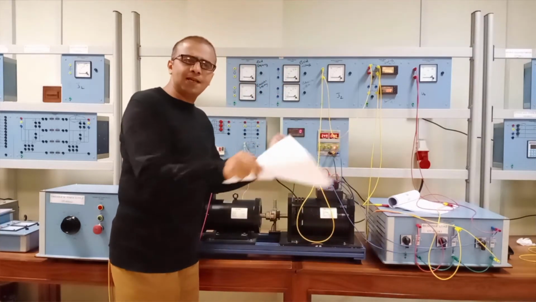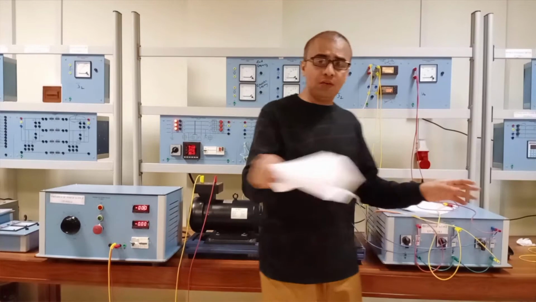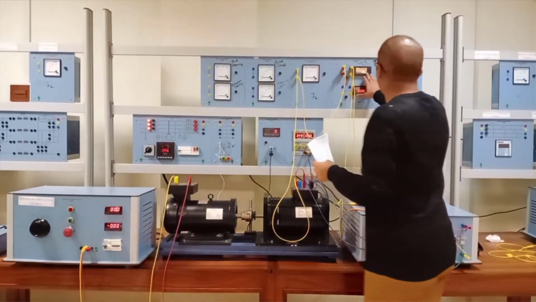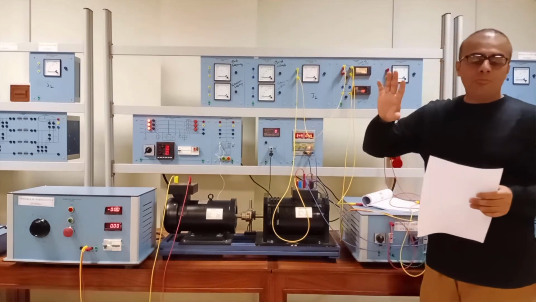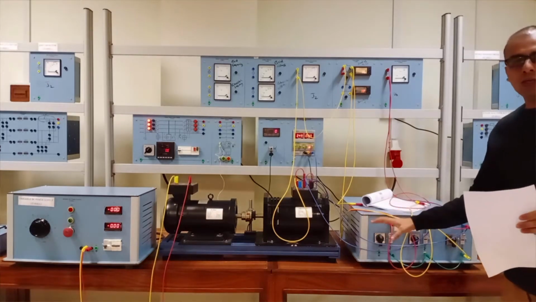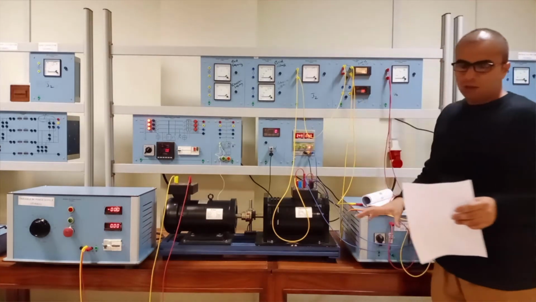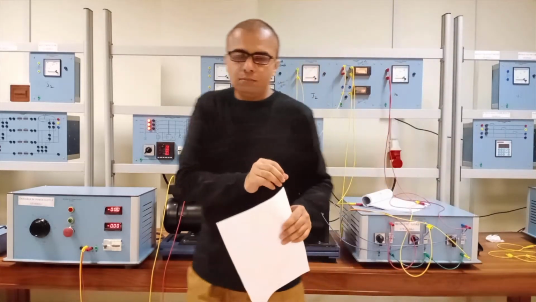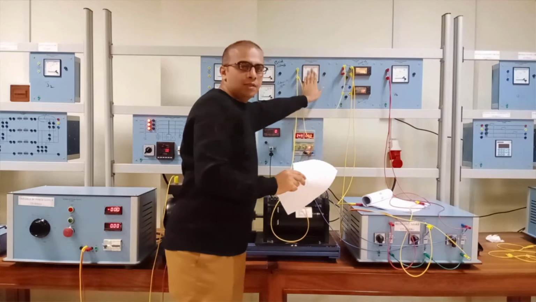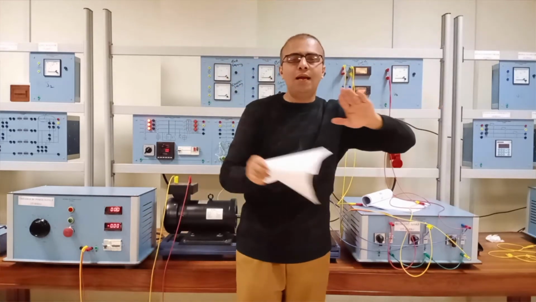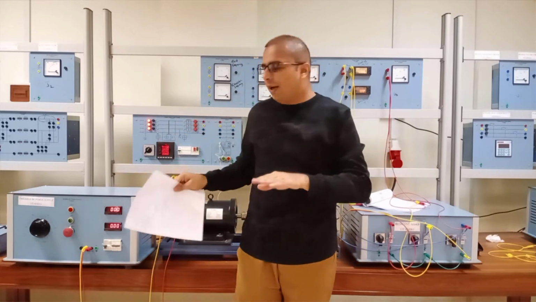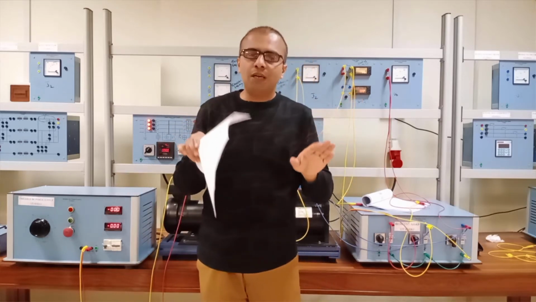The connections are the same as in the diagram. Again we will make the connections on this trainer, but we have additionally used the wattmeter here to measure the power factor. If you put load on the alternator, the stator current increases and the terminal voltage falls, while the excitation and the RPM should be kept constant.